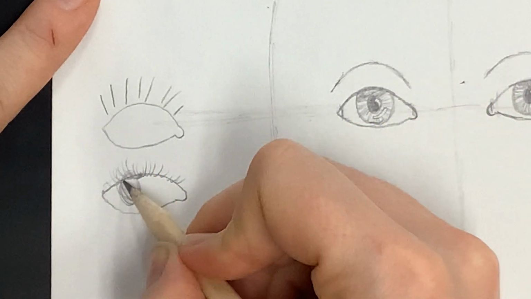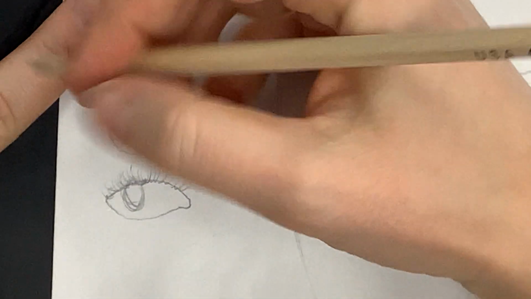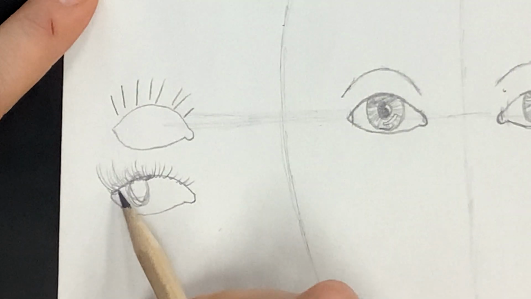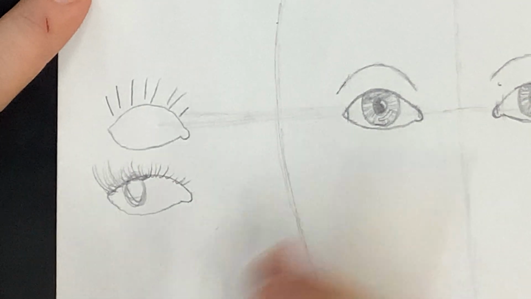Okay, so those are where the longest ones should be. And I see it all the time. People generally try and make these ones out here the longest. If that's the case, that person's wearing false eyelashes. So that's not actually accurate, okay?